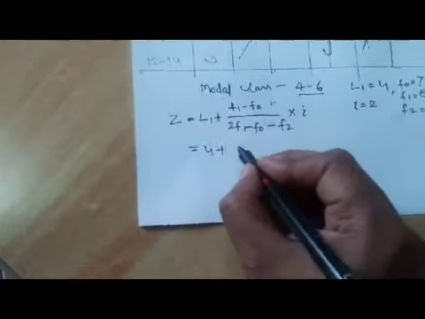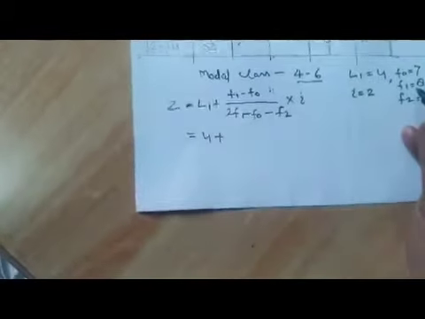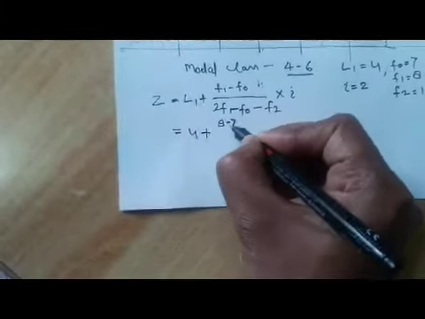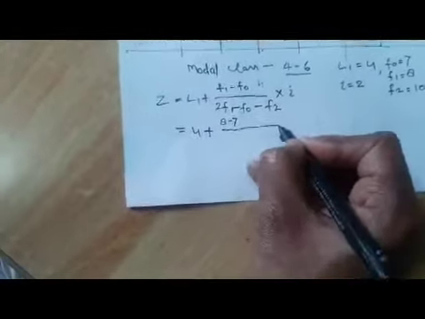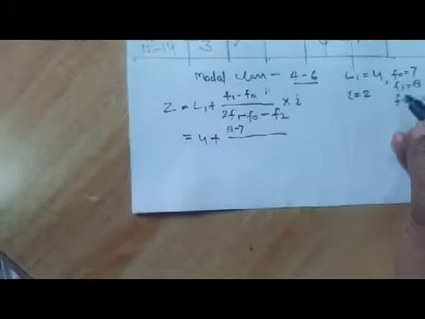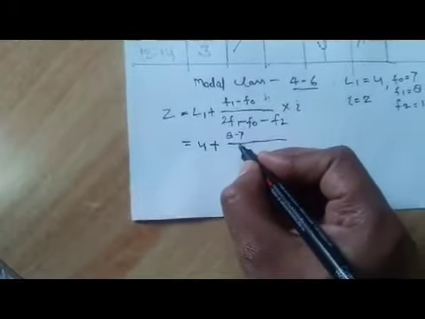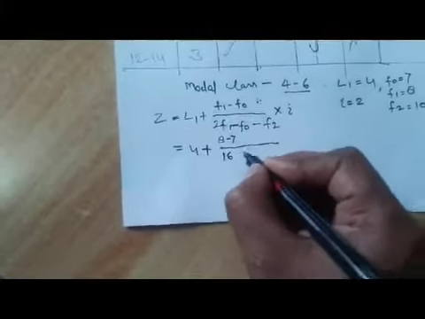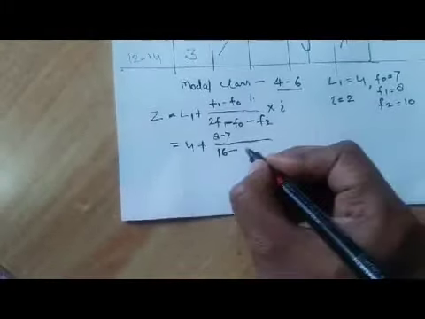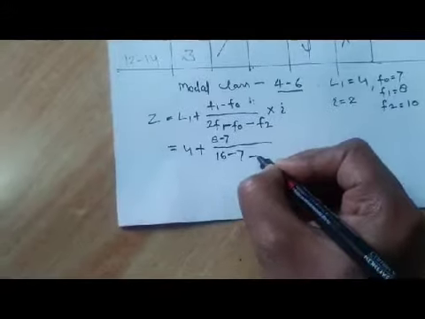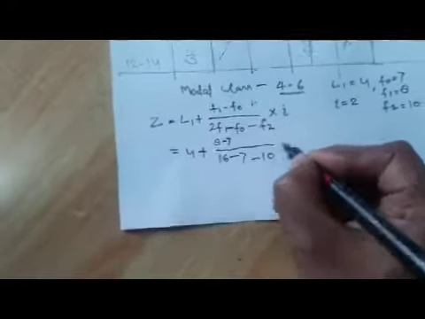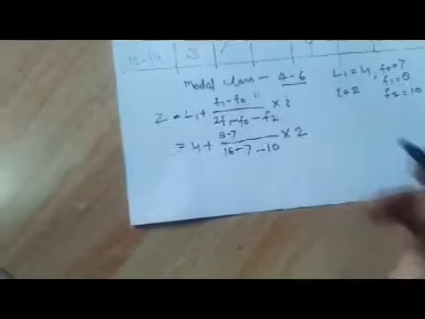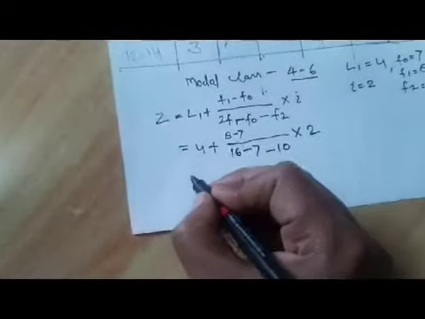So L1 is 4 plus F1 minus F0, that means 8 minus 7, upon 2F1 minus F0 minus F2, where 2F1 means 2 into 8, that is 16, minus F0, that is 7, minus F2, that is 10, into I, that is 2. Now we solve this value.